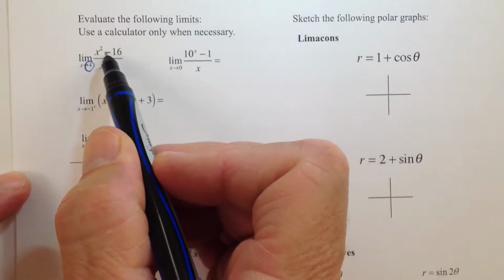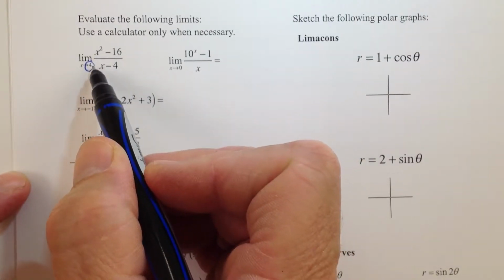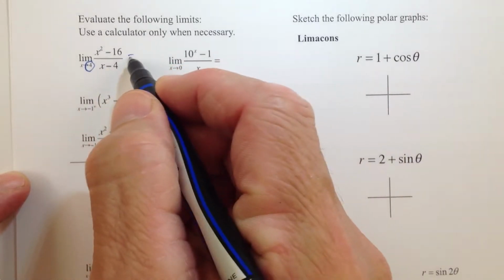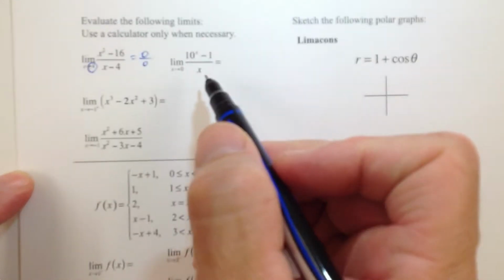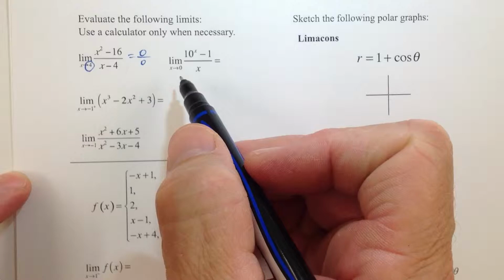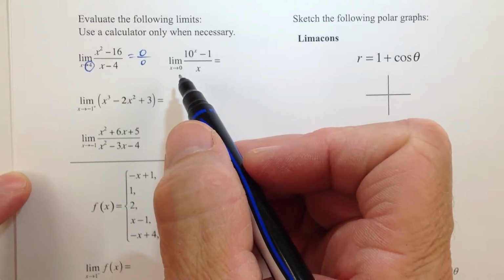But what we find out here is when we replace x with 4, we get 0 over 0, which means we really don't know anything yet. We don't even know if we have a limit or if the limit exists.